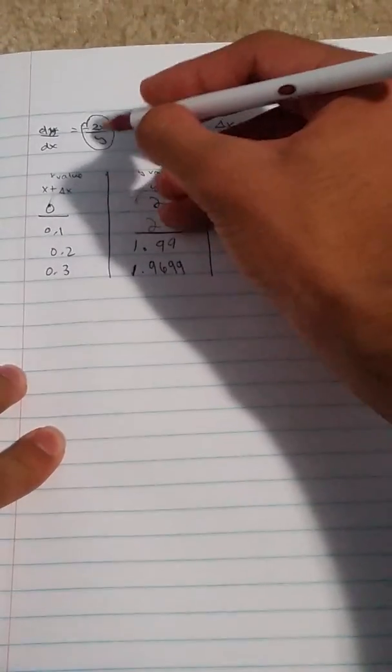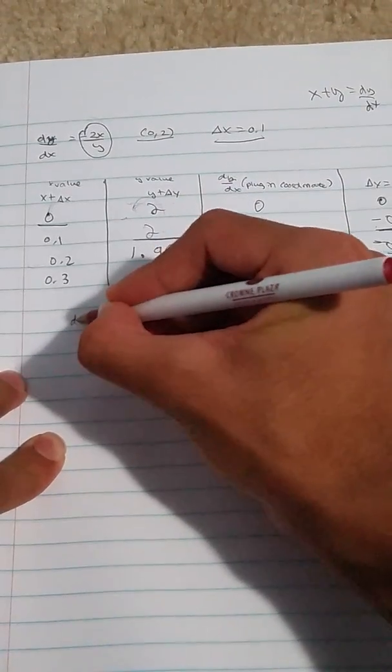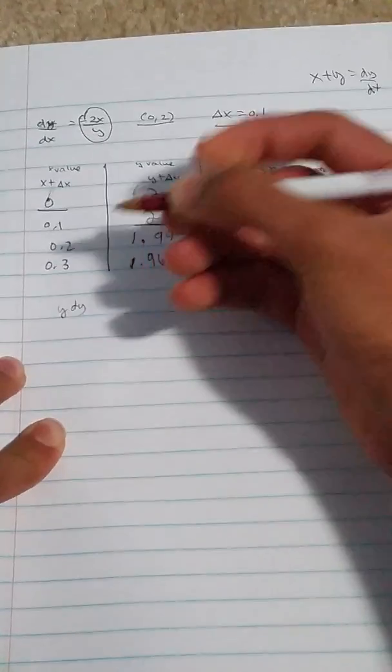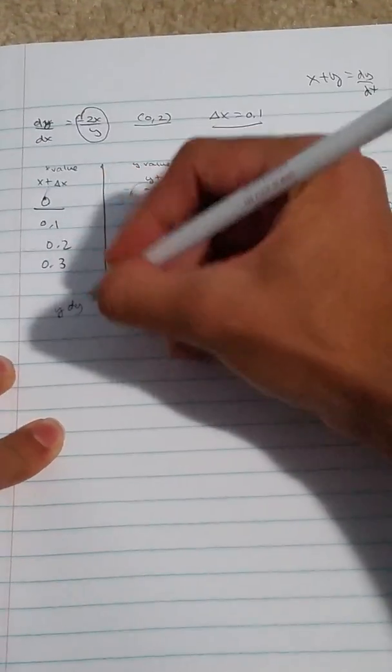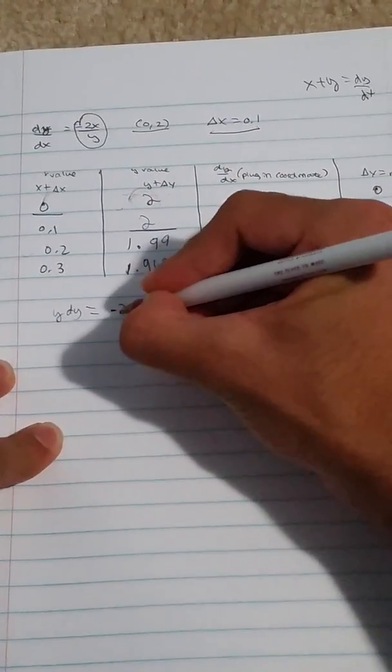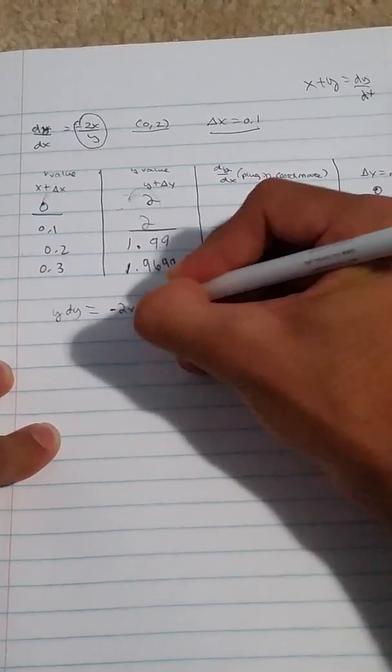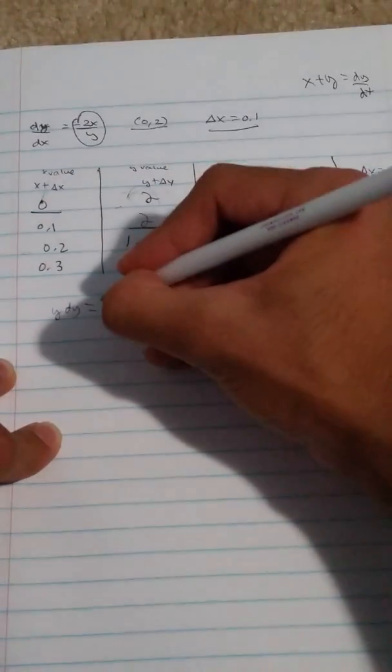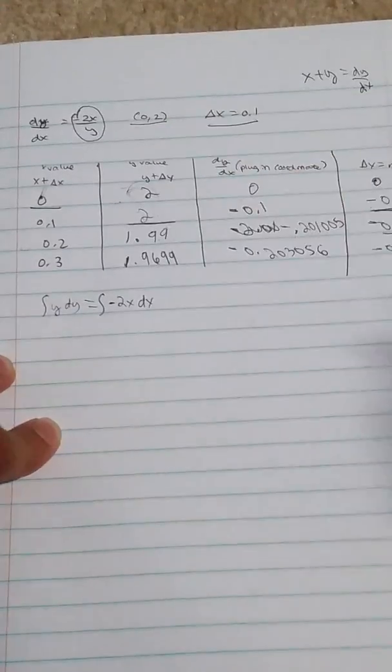So what I'm going to do is multiply y up to both sides, so I get y dy. Now I'm going to multiply dx to both sides, so I get negative 2x dx. Now I'm going to take the integral of both sides.